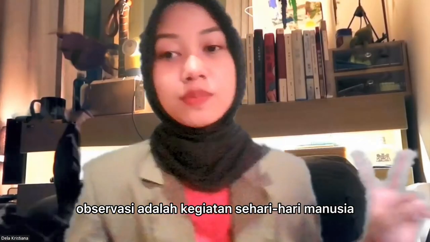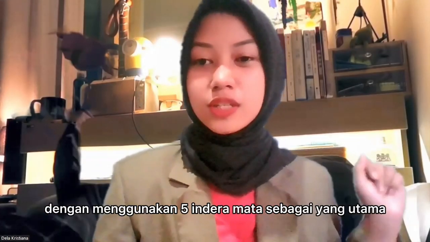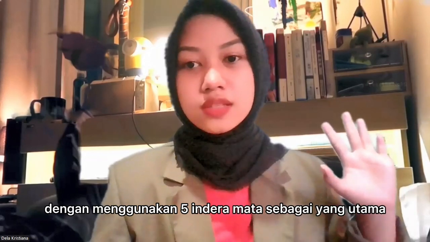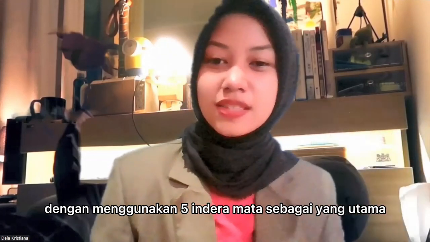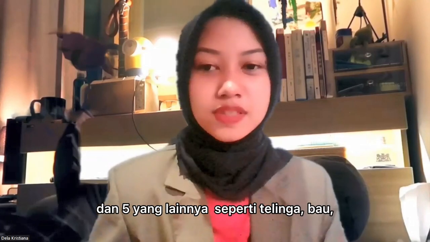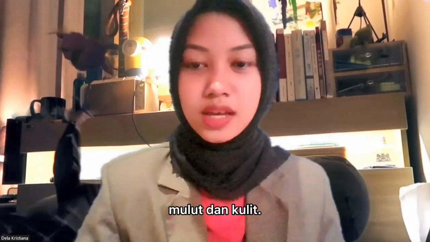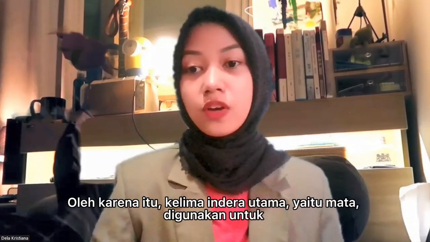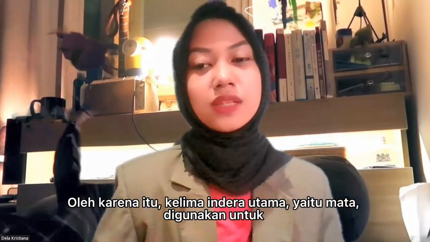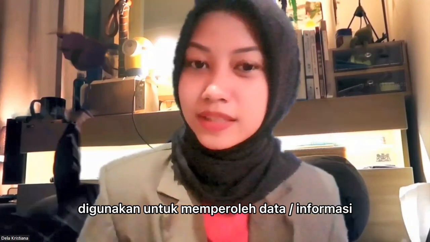Observation is a human daily activity using the 5 senses, with the eye as the main tool and the other senses such as ear, smell, mouth, and skin. Therefore, all the main senses, namely the eye, are used to obtain data or information.